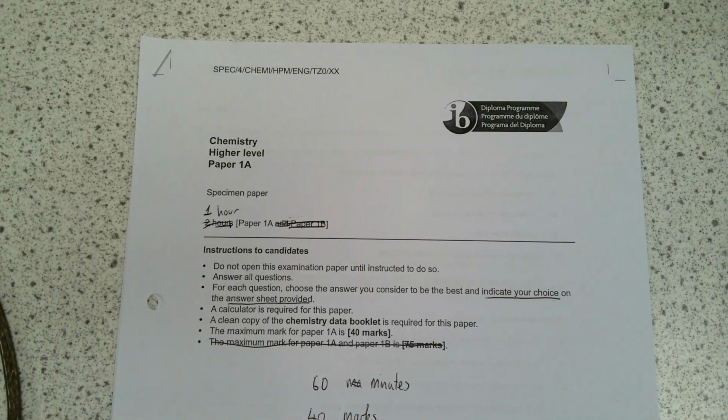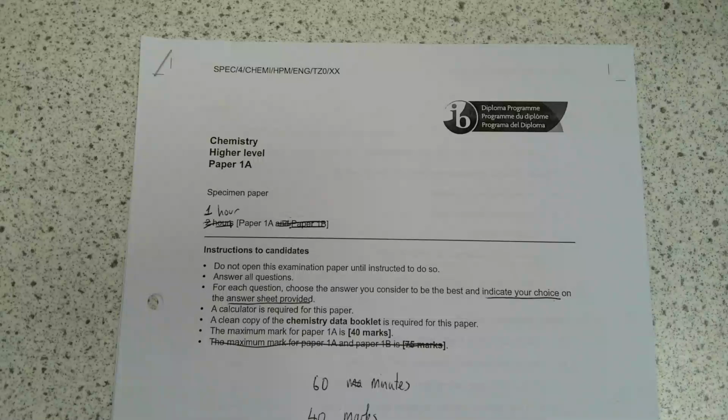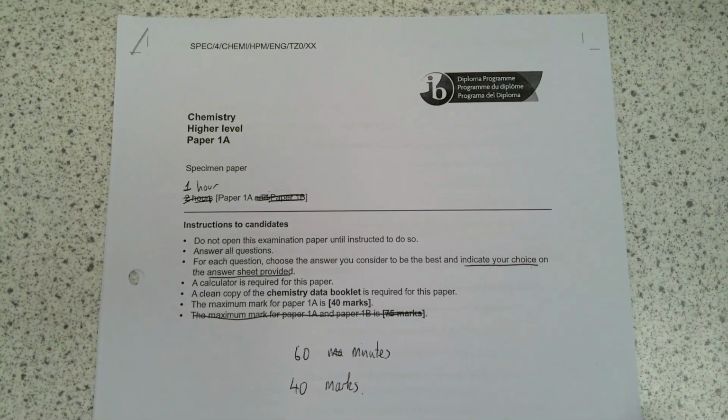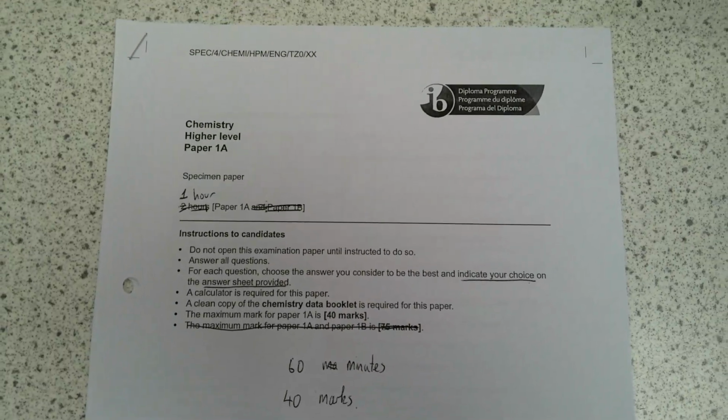Right, this is a review of the paper set for the 2025 February PPE Year 13. This is the specimen paper given to us by the IB. This is the closest we've got to a past paper. Specimen papers are never perfect, but they're a pretty good idea of the kind of things you're going to expect.